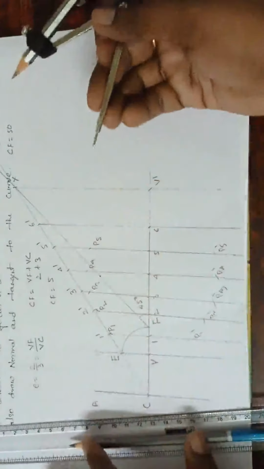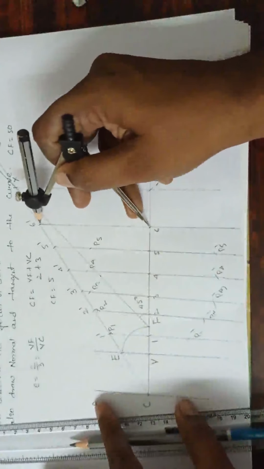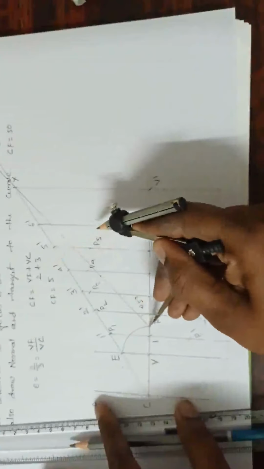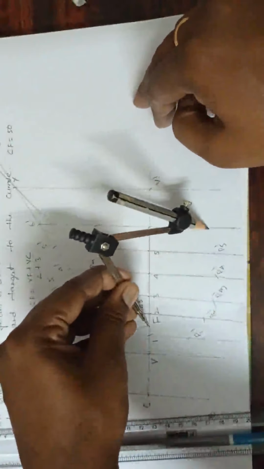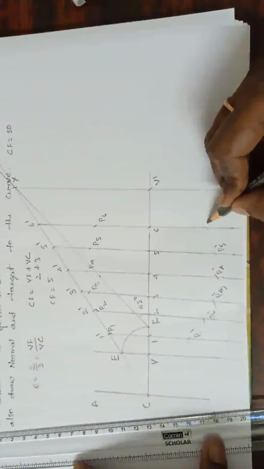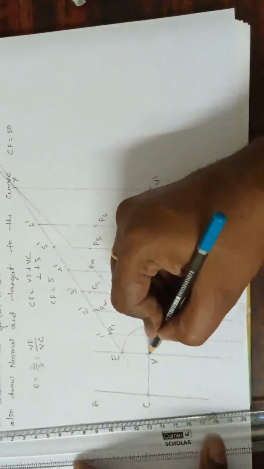Next, radius how much? 6, 6 dash, see here. Next, take a radius, P6 and P6 dash. Done. This is P6 and P6 dash. Join all the P points. What we'll get? We'll get the ellipse.